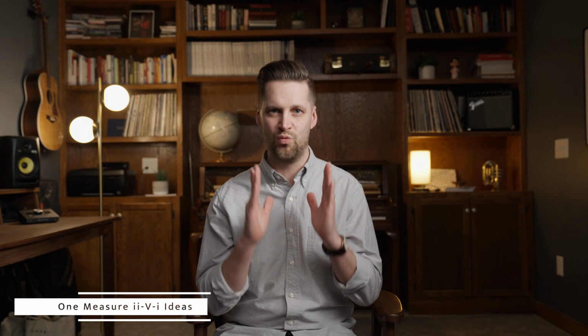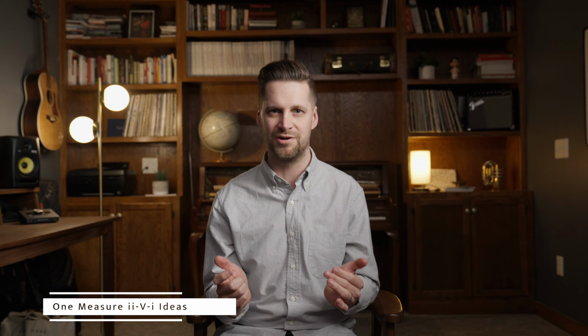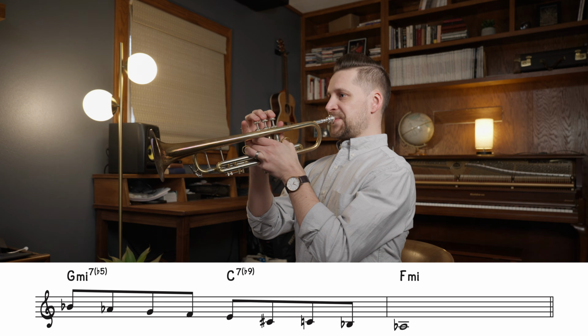So what I'd like to do is give you 4 of these basic vocabulary ideas to get you going. As we do each one, we'll walk through a little of the theory of why these ideas sound good and what they're telling us about a minor 2-5-1. First, let's talk about 2 ideas that can help you get started on what to play when you see a minor 2-5 progression that happens in 1 measure, so 2 beats per chord. I'm going to play this first idea for you in concert F minor, and then we're going to talk about it. Here we go.